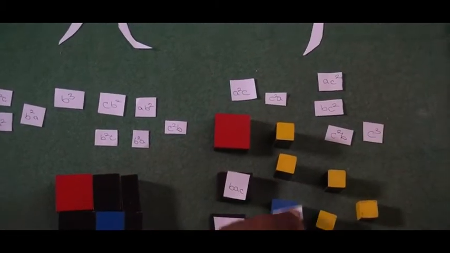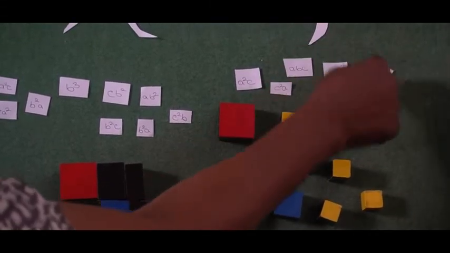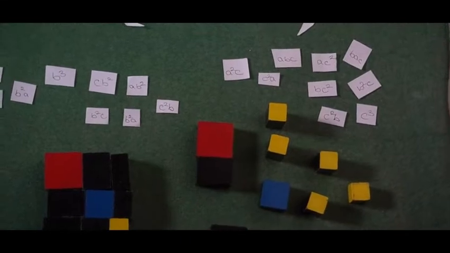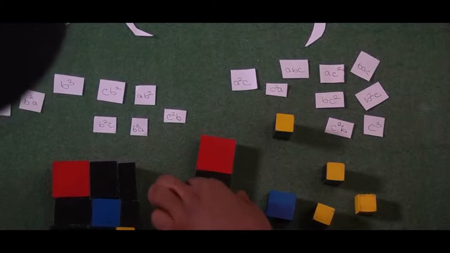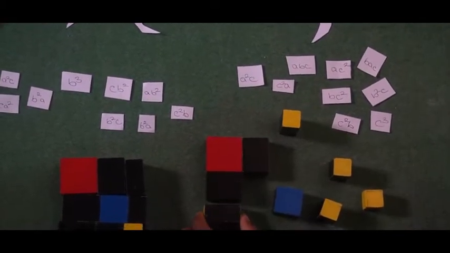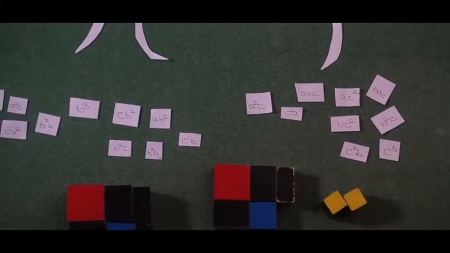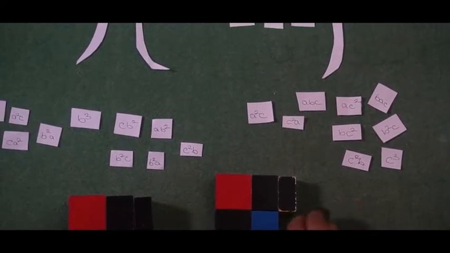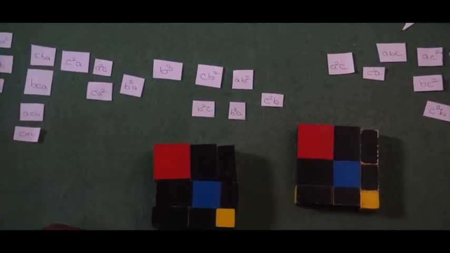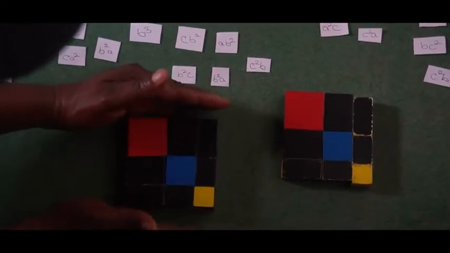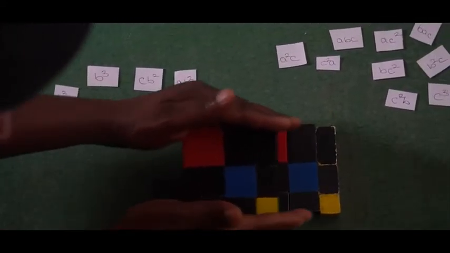Let's get the slips. Okay. So to the height of C, you are going to build it to the height of C. Okay, so this is the third layer, built to the height of C. So we can put the second layer, which is built to the height of B, and the third layer.